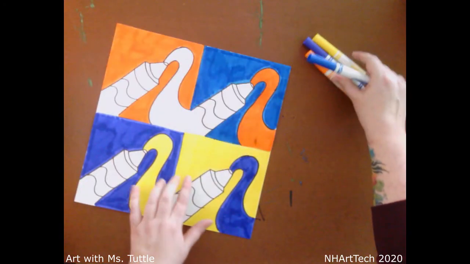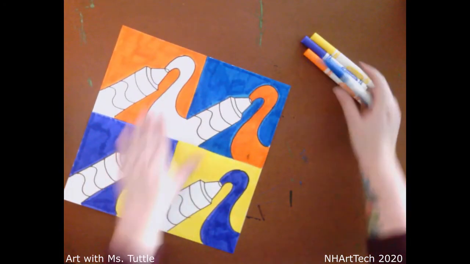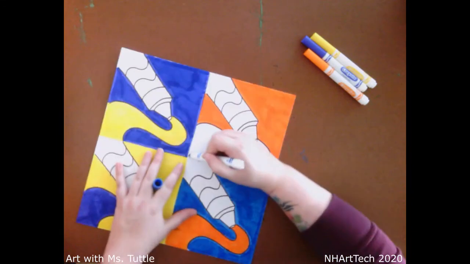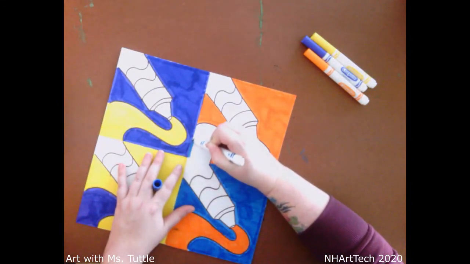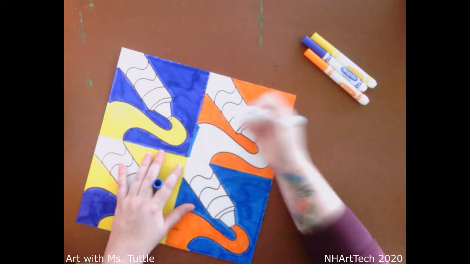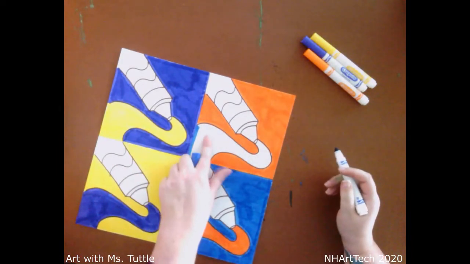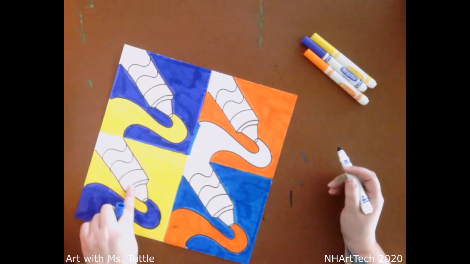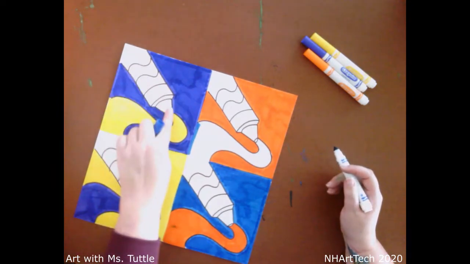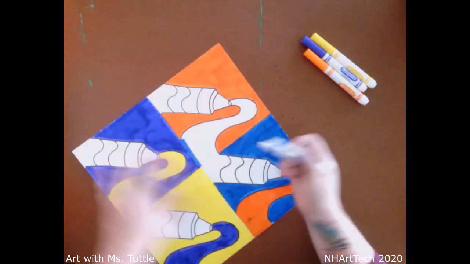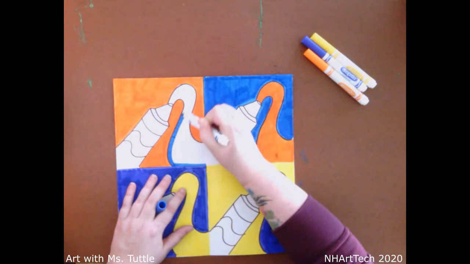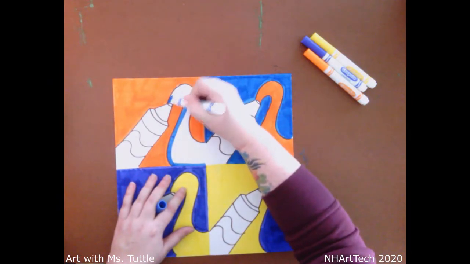But what I would think about to make it look more like an Andy Warhol piece, you would want to use the same color in your objects. So I would use blue here, and then I have blue in the background, so I might use the blue somewhere in here and the blue somewhere in here. So I might make the wrapper blue or the crayon itself blue to keep with a similar color scheme.